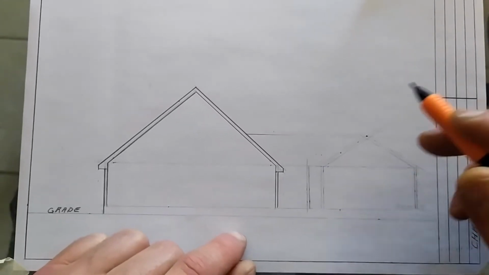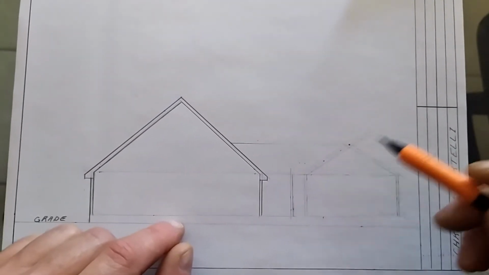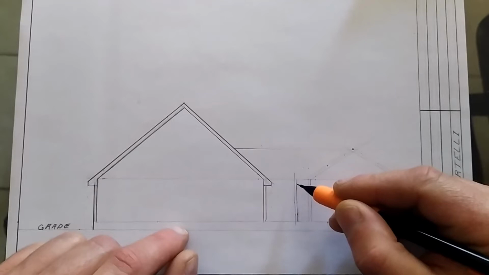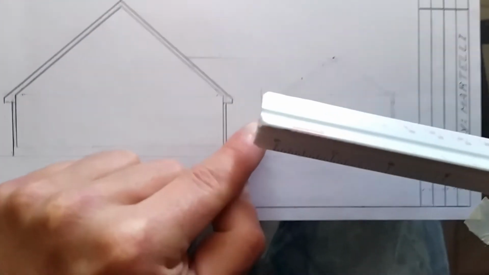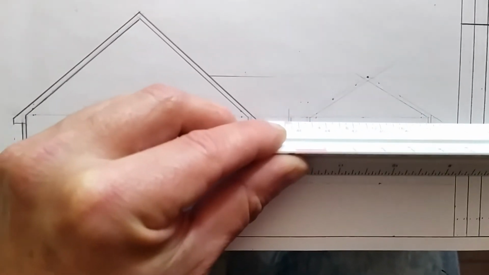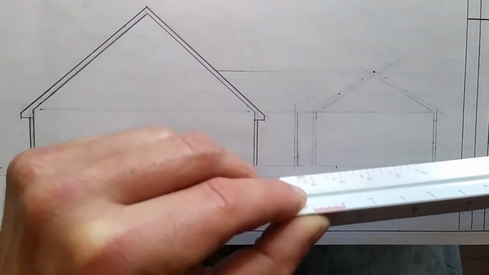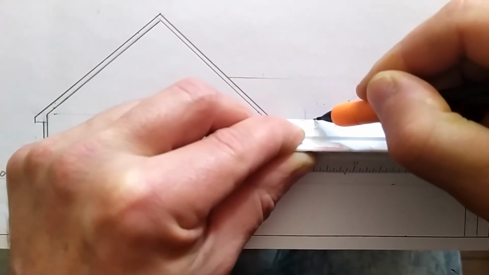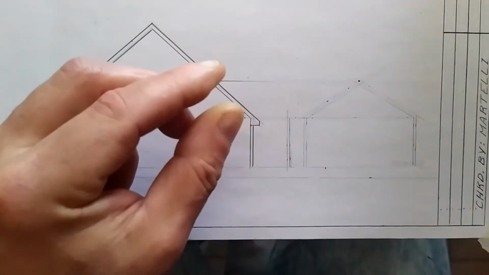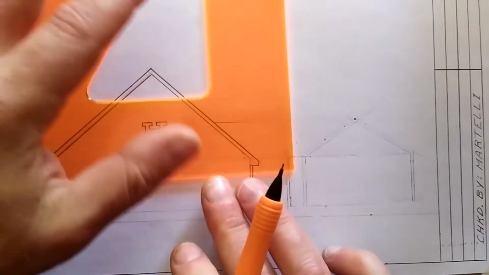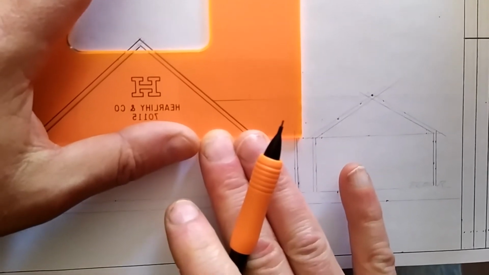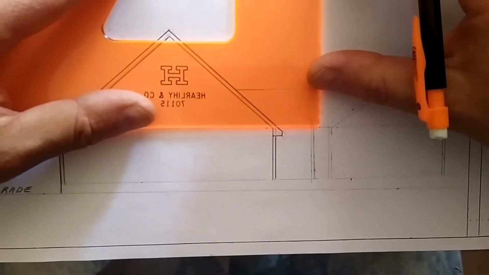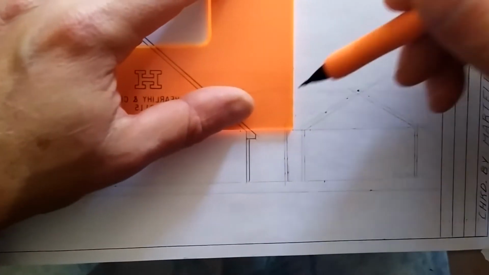So we said our overhang, very important, was a foot. So I'm going to measure off of this back wall of the storage area a foot. And use my triangle and just draw a line straight up.